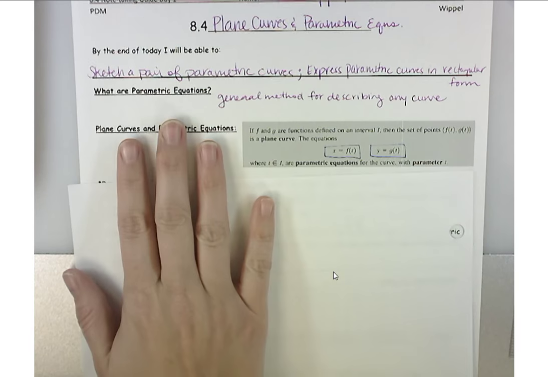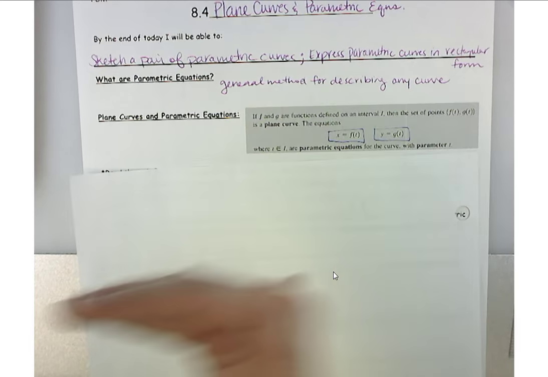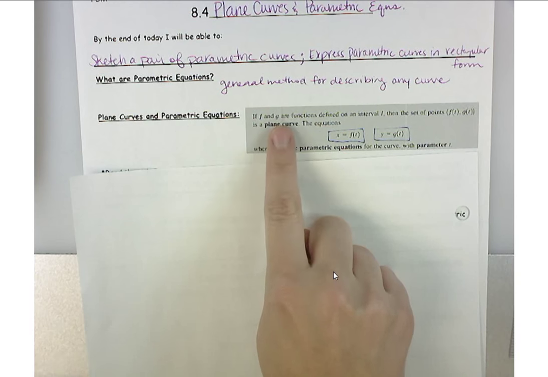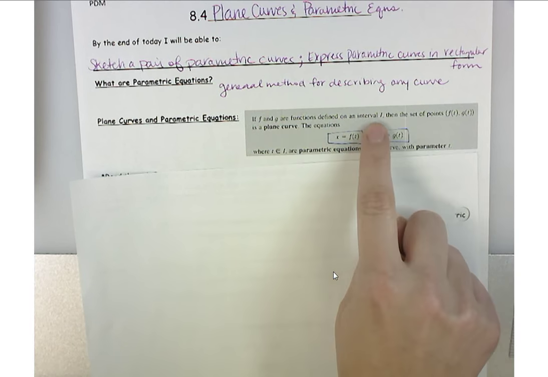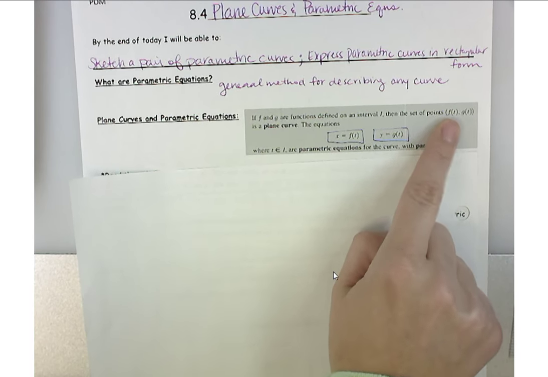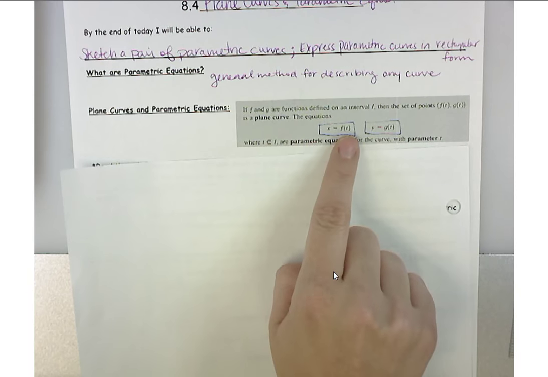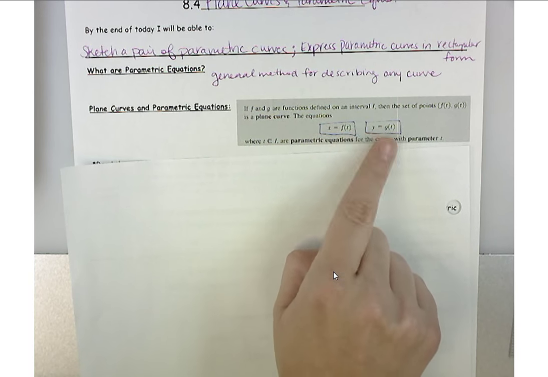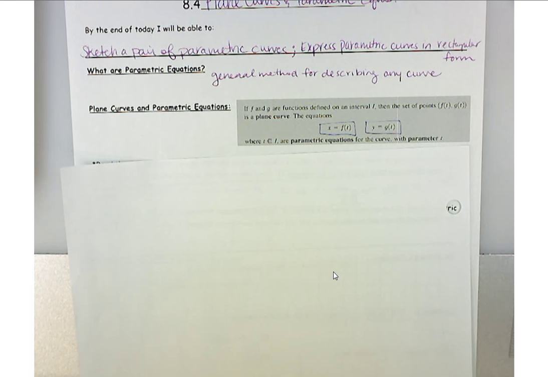Now you have this information box that's going to give you a general form of how parametric equations function. If you have f and g, which are functions defined on some interval I, it'll change based on your question, then you can graph your set of points, f of t and g of t. So x would be the function f of t, y would be the function g of t. Notice that both x and y are going to have the input of what? What's their input, if it's f of t and g of t?